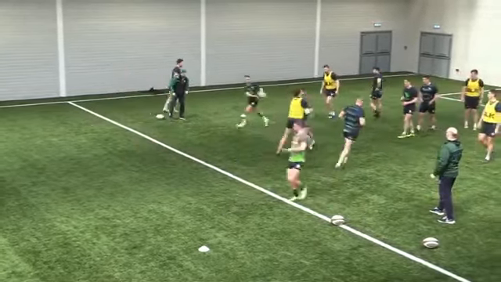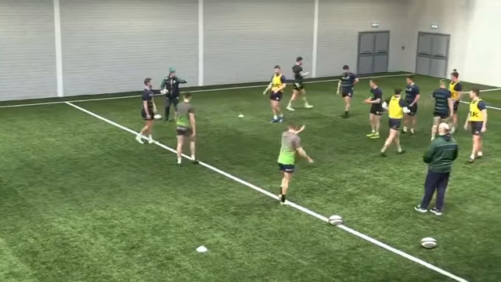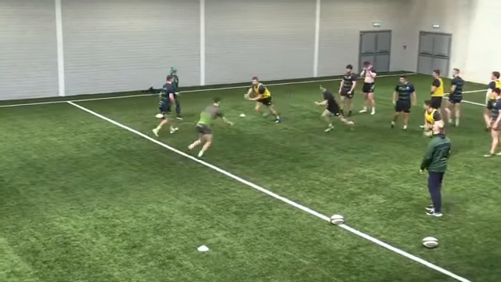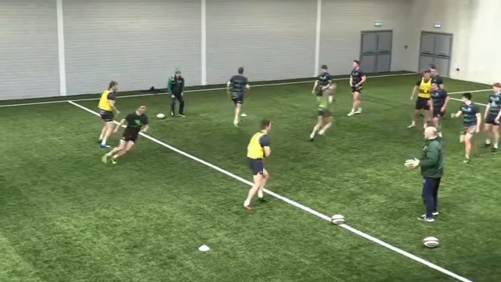Players here are looking to isolate the second defender. If he sits off, they might use a quick catch and pass. If he shoots, they may use a skip pass, as we see here.